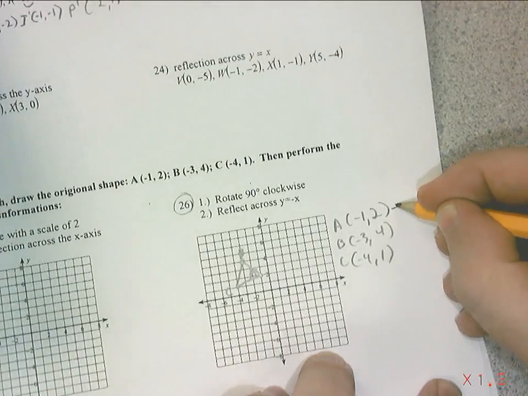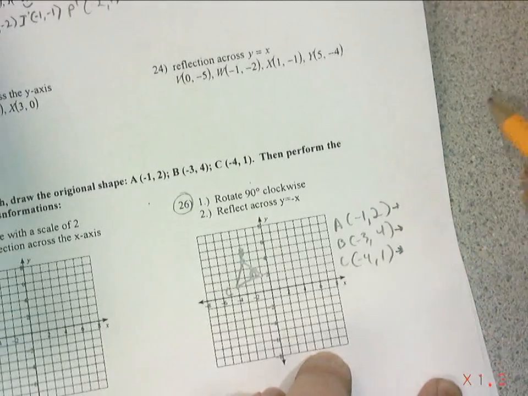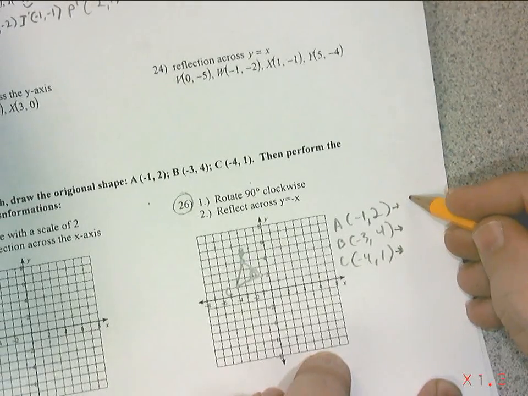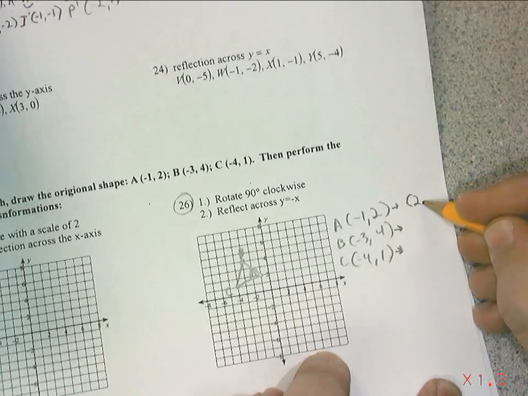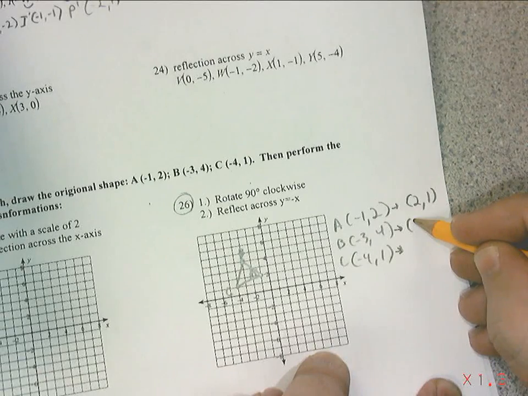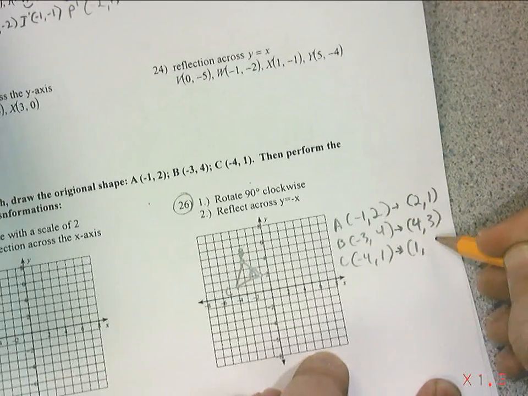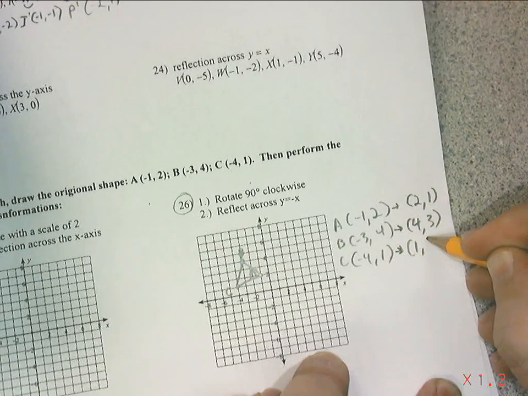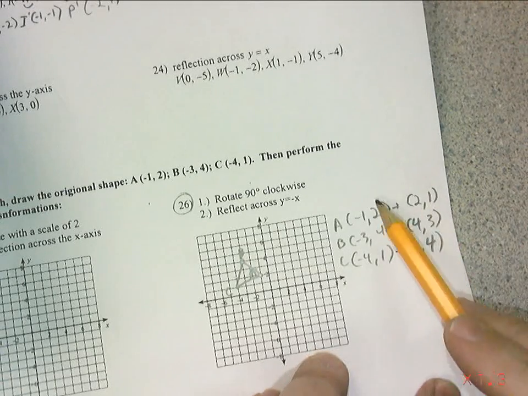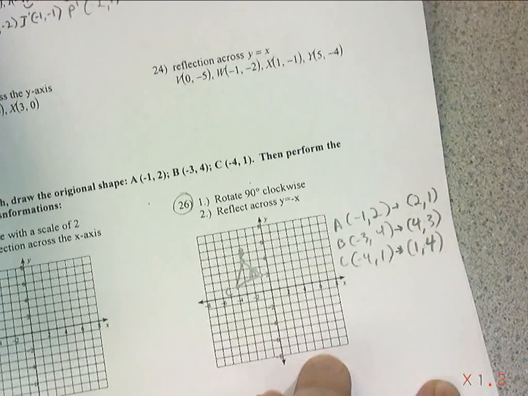So it's going to become 2, 1, and then it's going to become 4, positive 3, and then 1, 4. So I just changed the coordinates and then changed the sign on all the new Y values there.